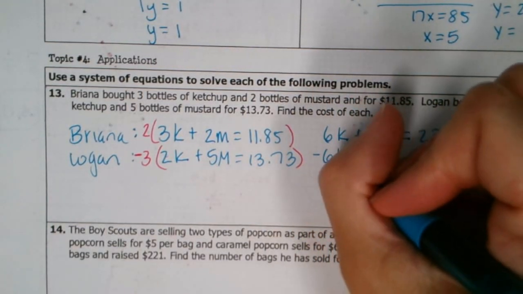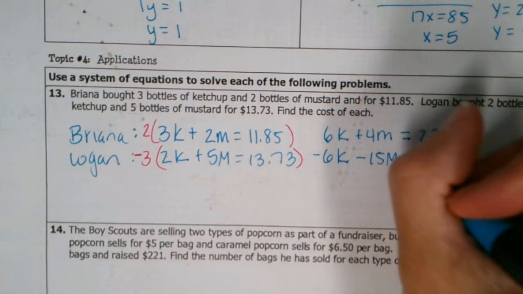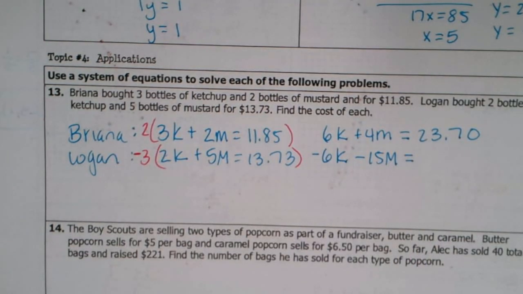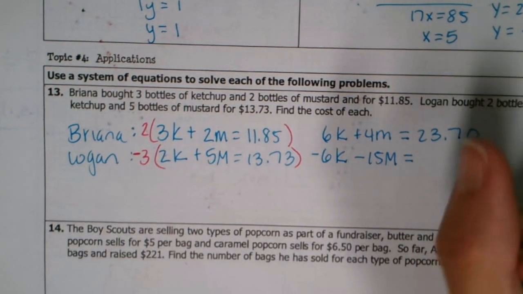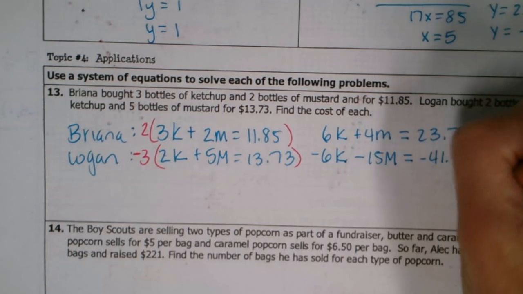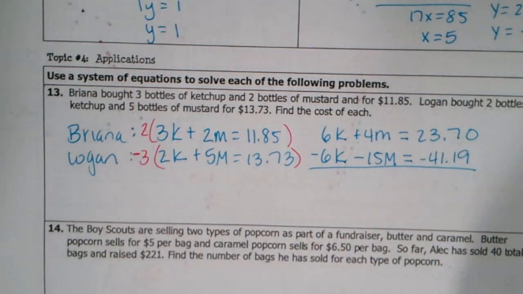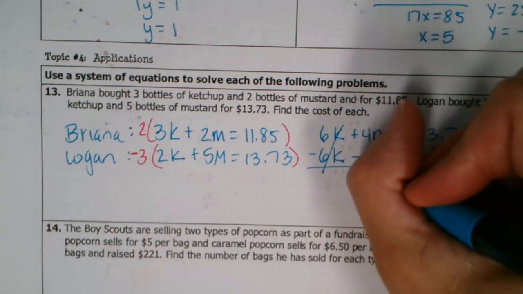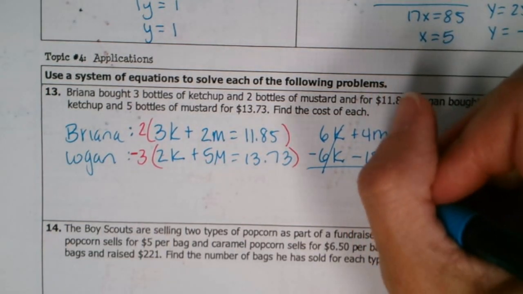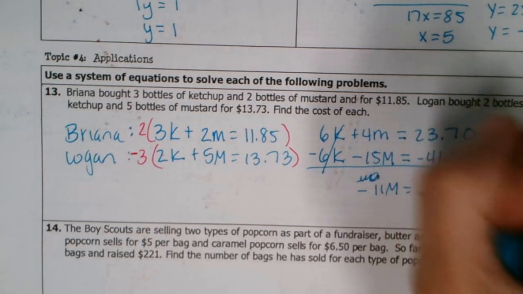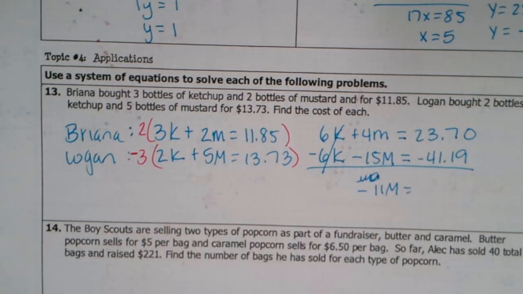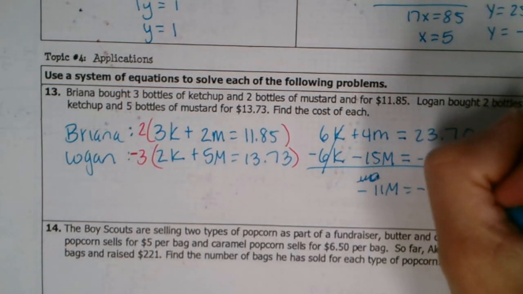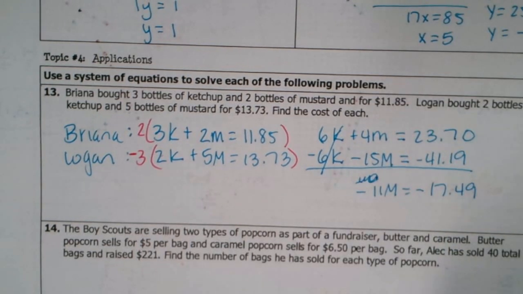So negative 6k minus 15m is equal to negative 4119. When I add these up, the k's cancel. The m's become negative 11m, and then I have negative 1749.